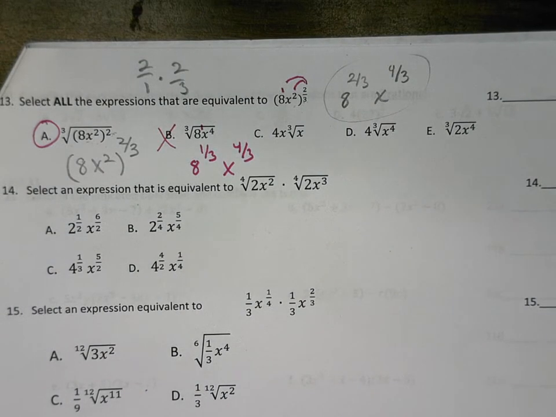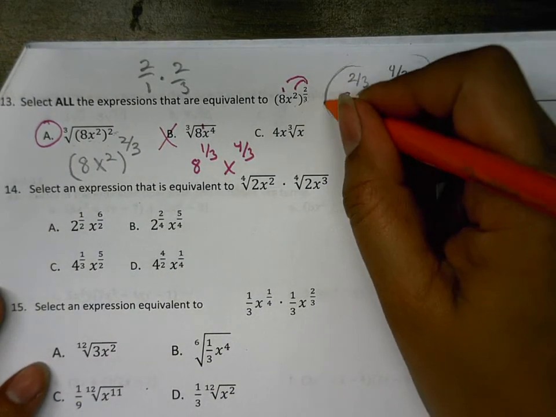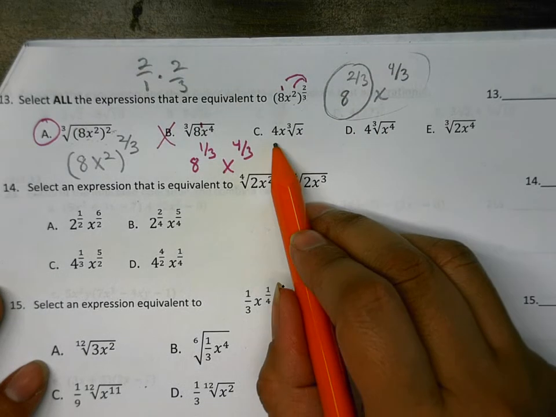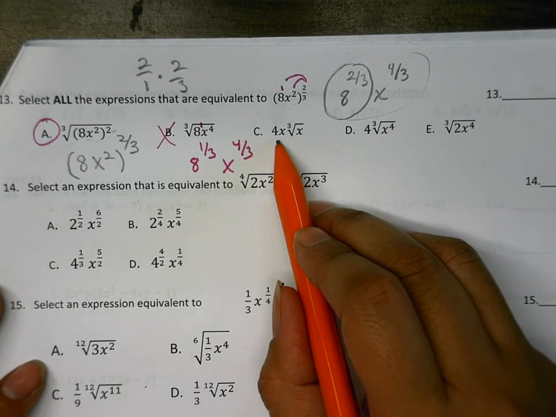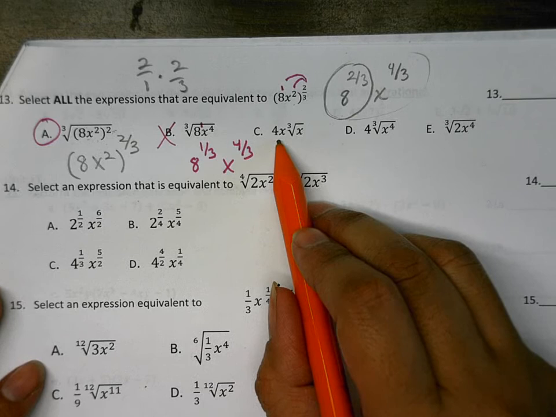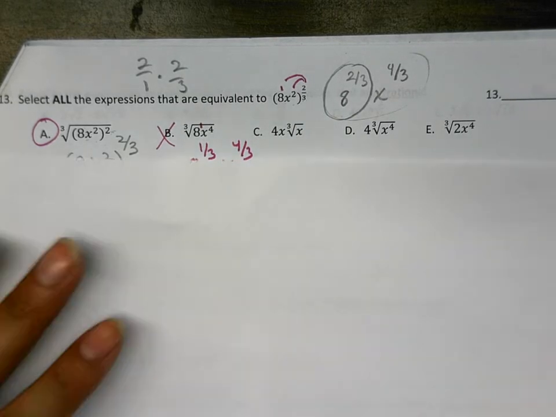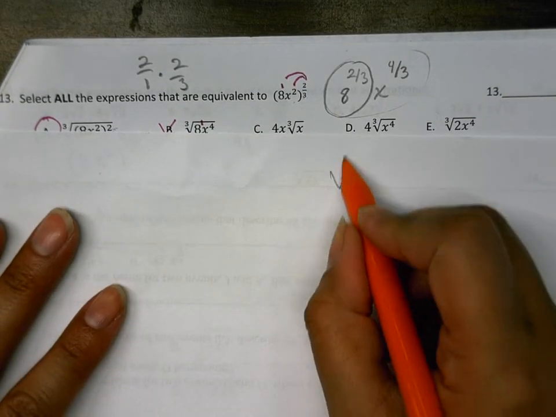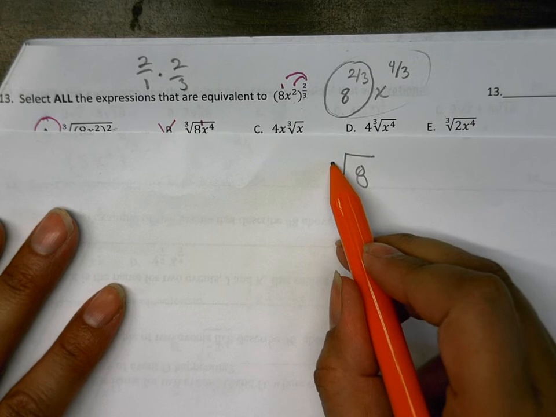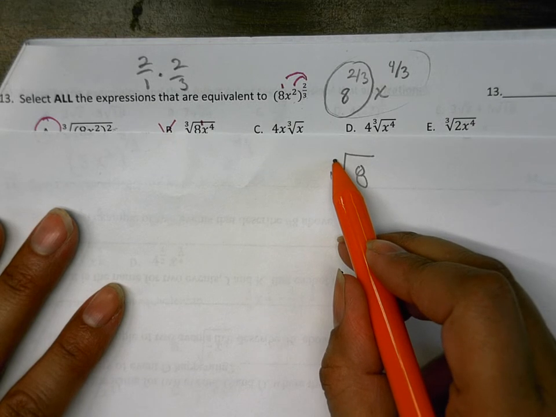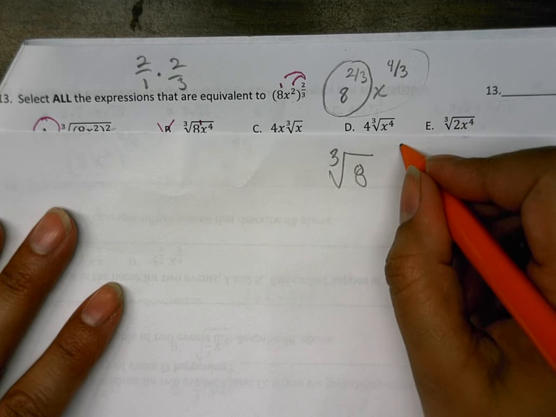All right, so taking a look. This is the one that was the harder one on the test. I'm going to simplify this first to see if I can get it to look like, what number do I have here? 4. All right, so I'm going to do it here. How would I rewrite this in radical form? What's here that I don't see? Not yet anyway. What am I going to put? The 3. And what's my power?